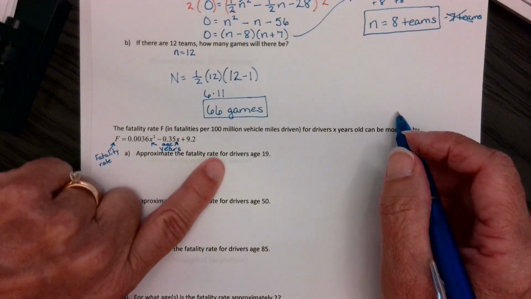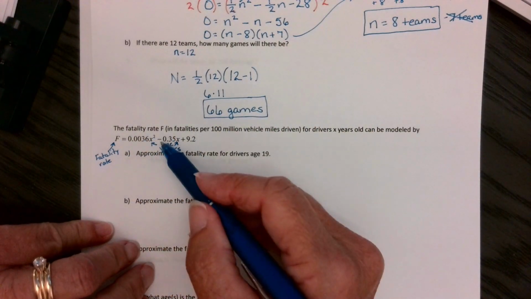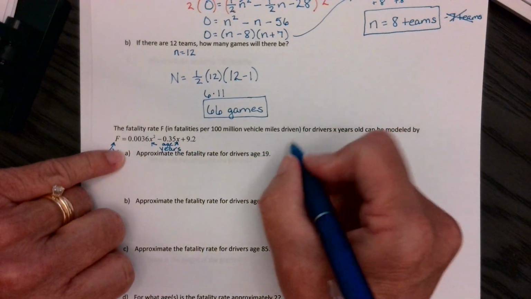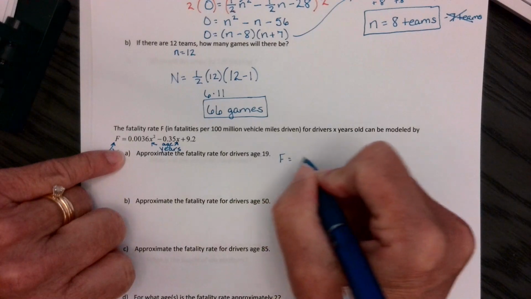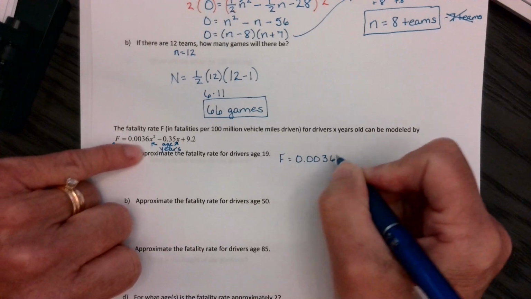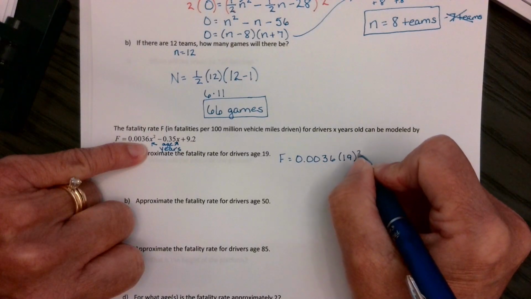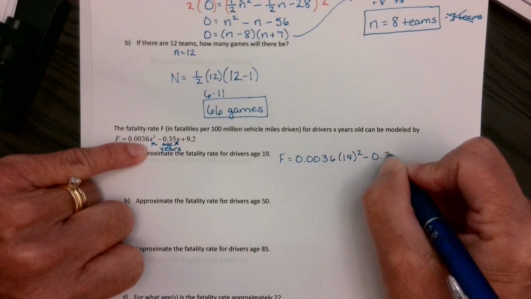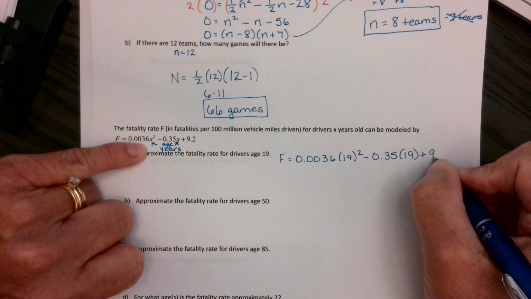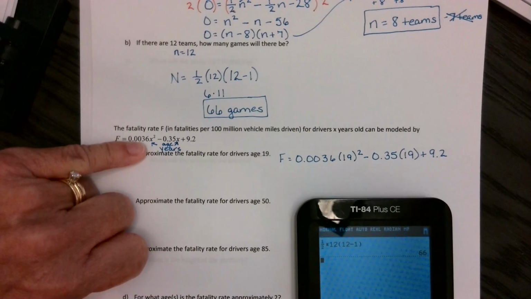Approximate the fatality rate for drivers age 19. So are you going to put it in for F or are you going to put it in for X? Because it's age 19, the X stands for age. You're going to just plug it in wherever you see an X. So you're going to have this times 19 squared minus 0.35 times 19 plus 9.2. Let your calculator do the work.